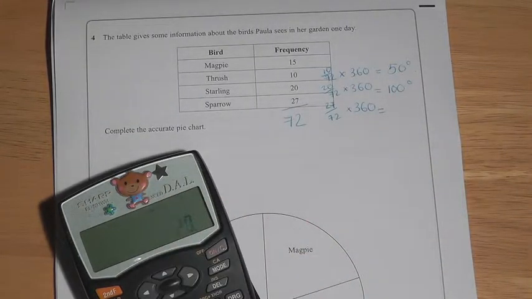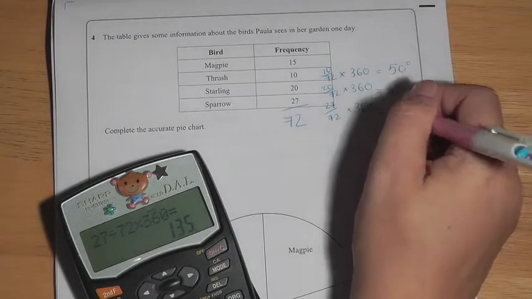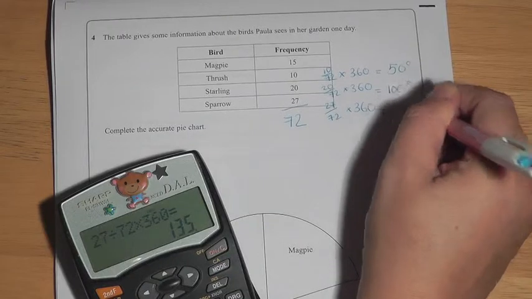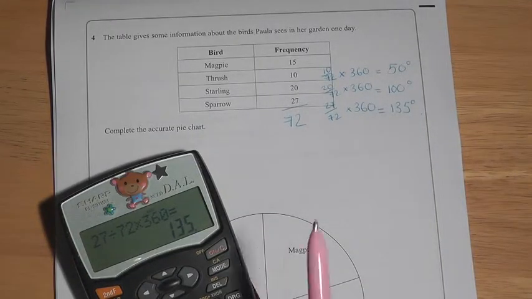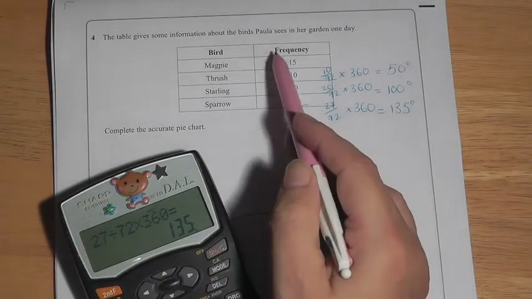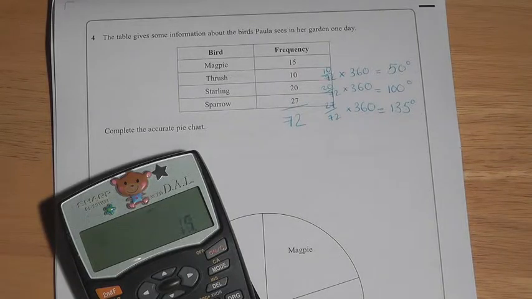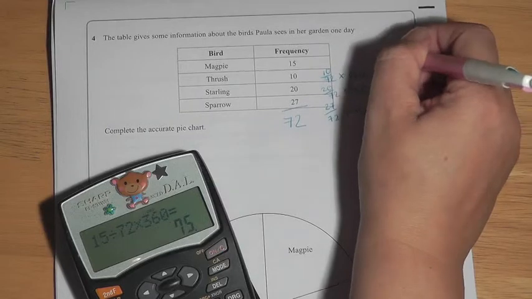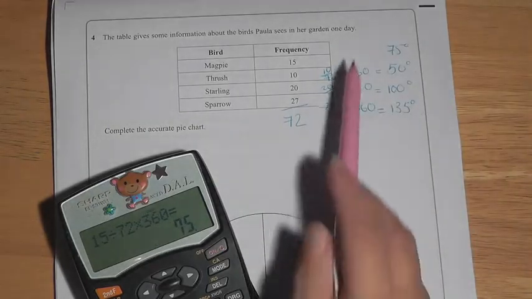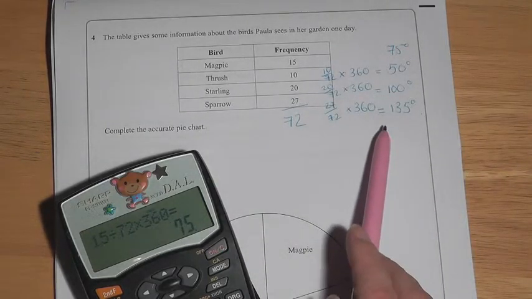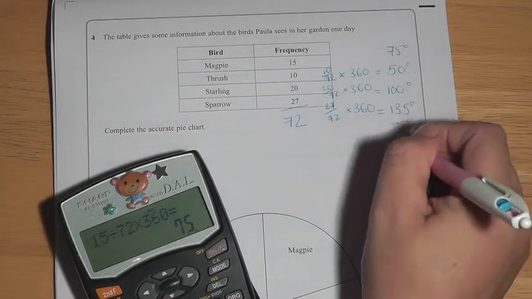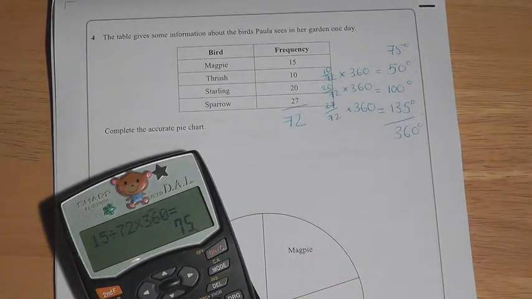And then 27 divided by 72 times 360 gives me 135. For completeness, if you want to make sure that they add up to 360, you could calculate the magpie. It would only take you moments, and it's 75. Okay, if I add all of these up, I do indeed get 360. So I can now go about drawing the pie chart.